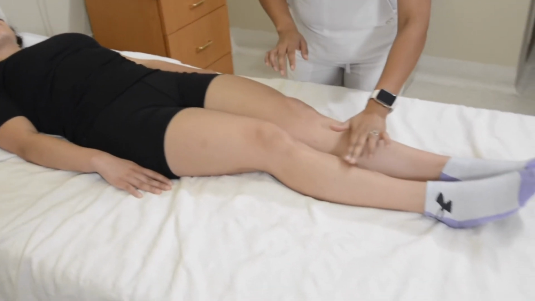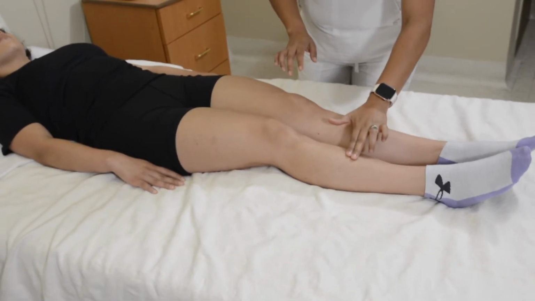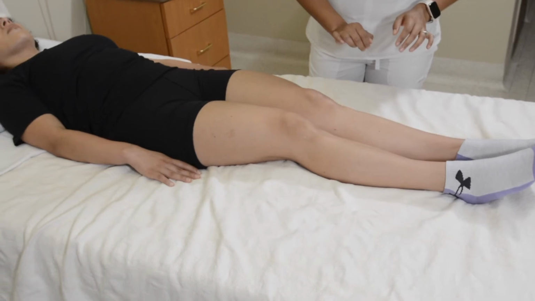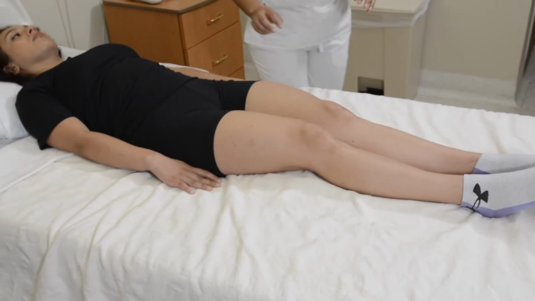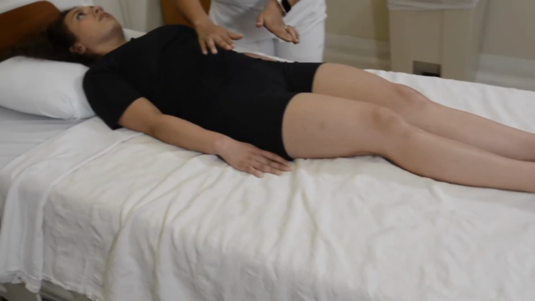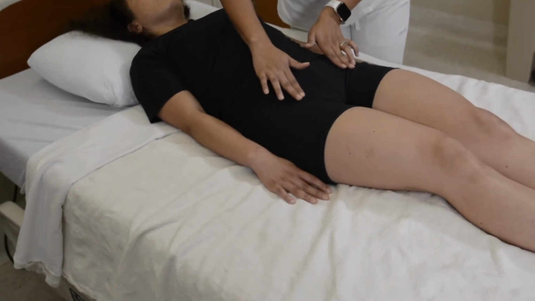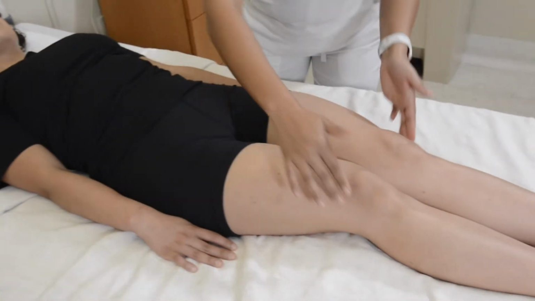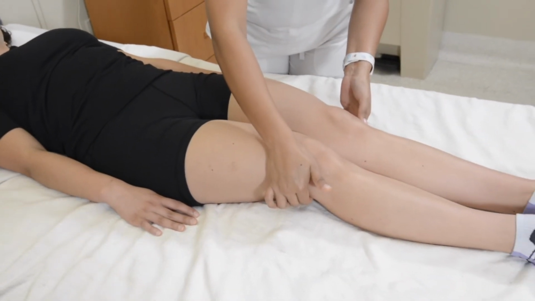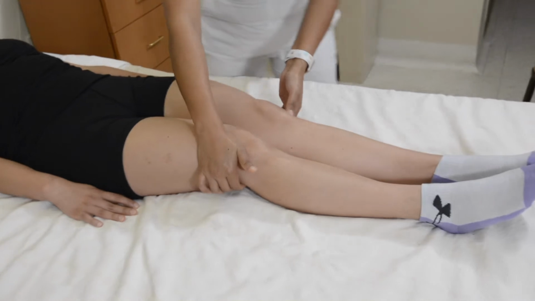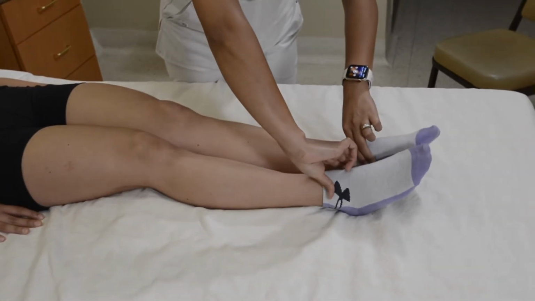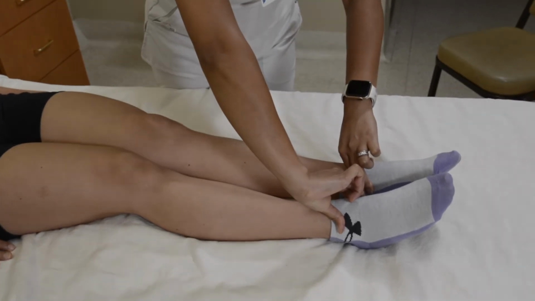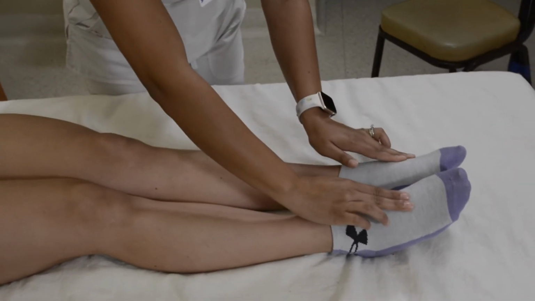Now, let me palpate for any edema. There's no edema noted. One more thing, we're going to do your pulses. And these are your femoral pulses, popliteal pulses, posterior tibial, and dorsalis pedis.